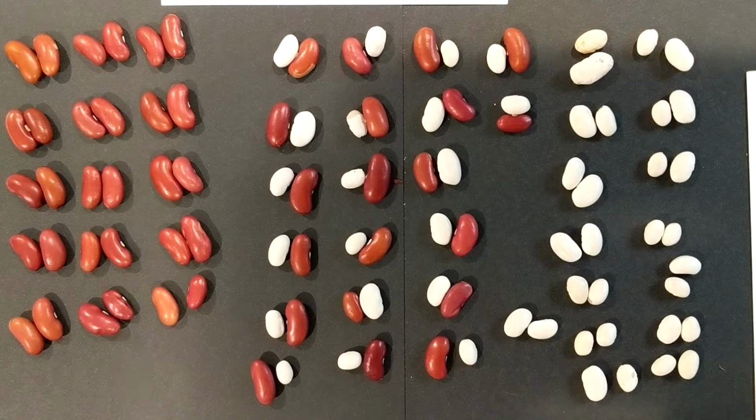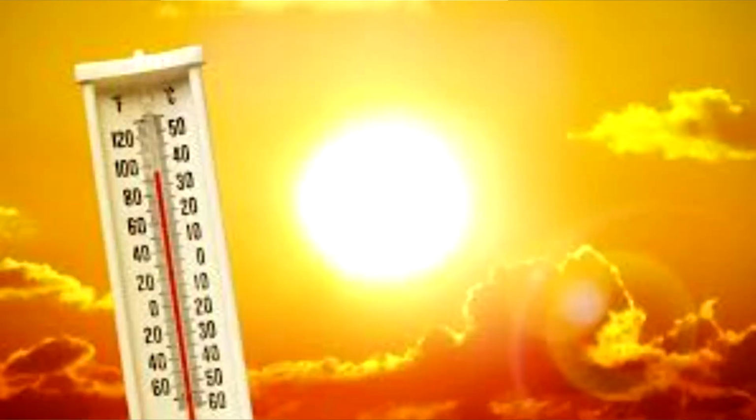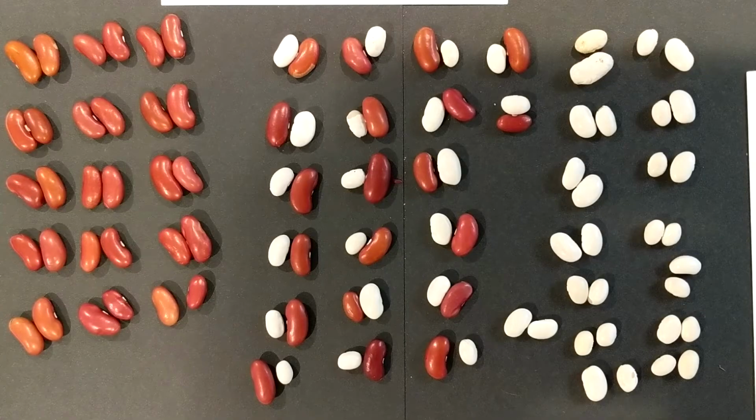All right, at this point you should have 4 generations of data written down. But unfortunately now the environment changes. Okay, because of climate change and global warming, it gets really hot in the meadow where these bunnies live. So any bunnies with long fur, they don't survive. They get overheated and they die.